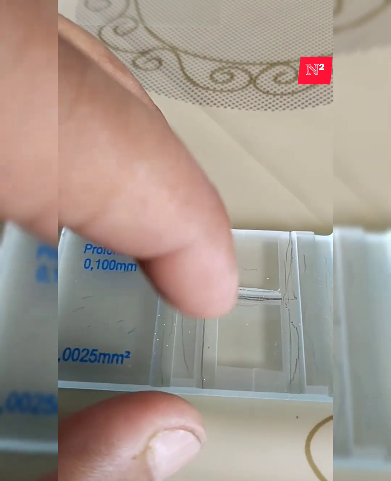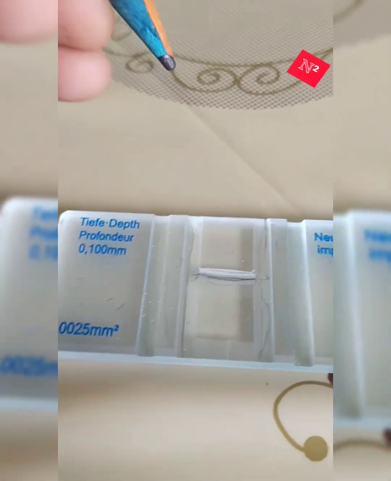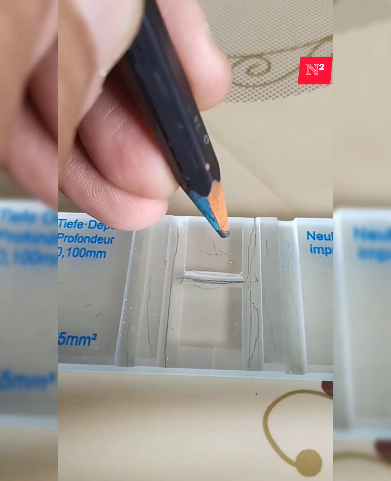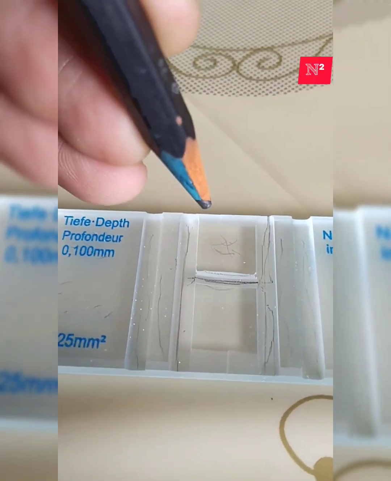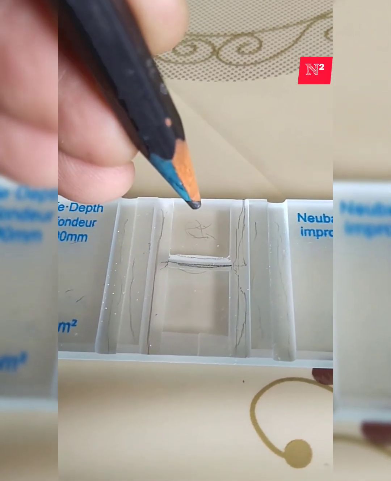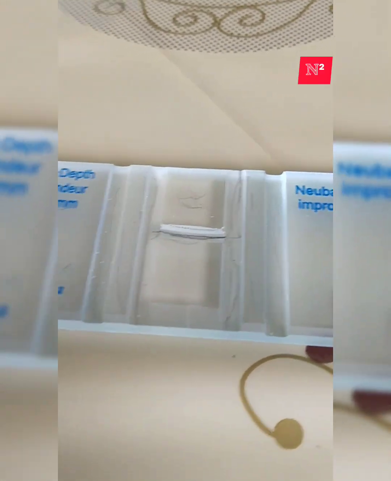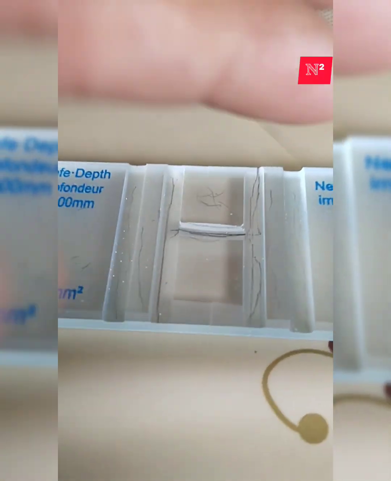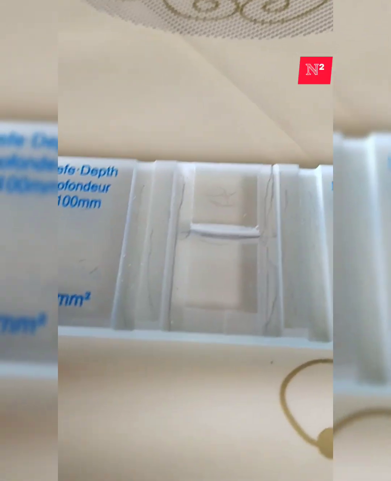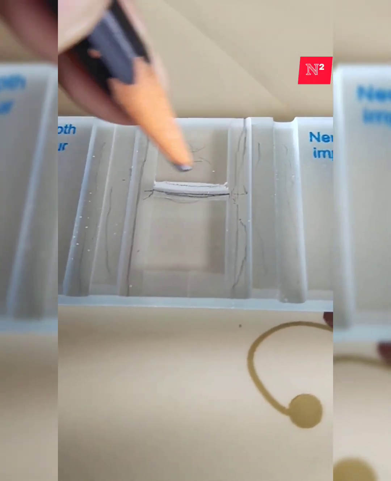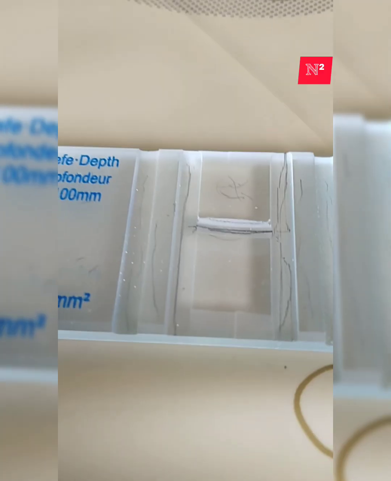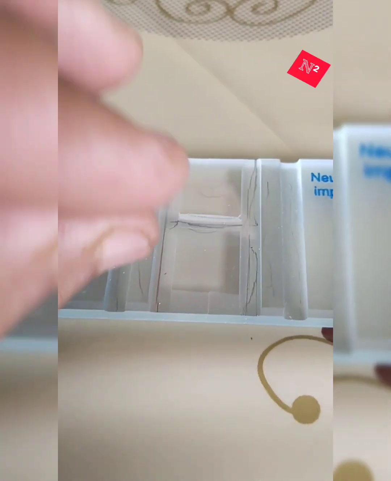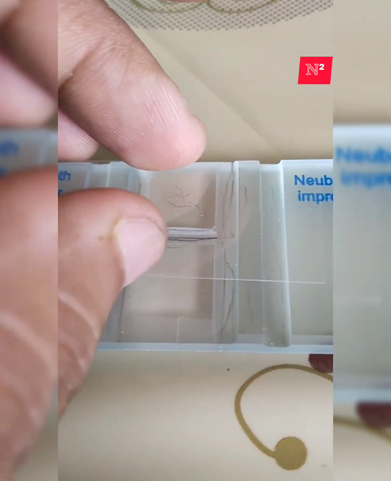So inside this area we have some shiny silvery rolling areas, which are called the Neubauer counting area. When we look at this as a whole from the top without placing any cover slip, this area is called the Neubauer counting area. Now, if I am placing a cover slip, what happens?